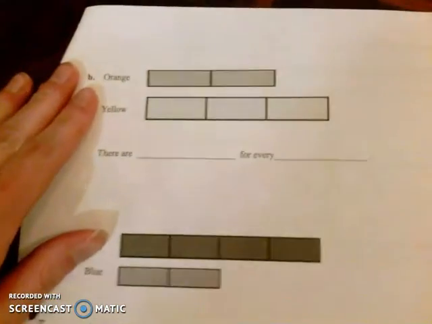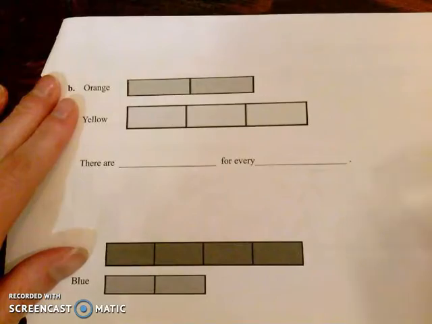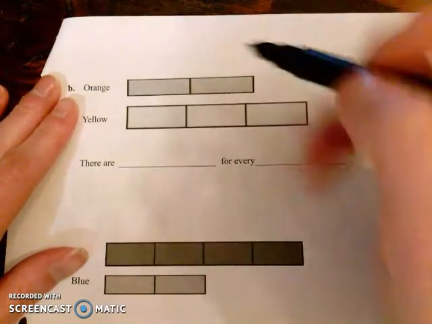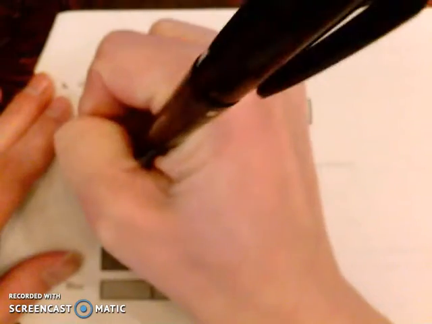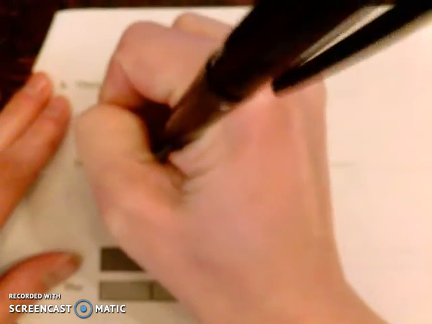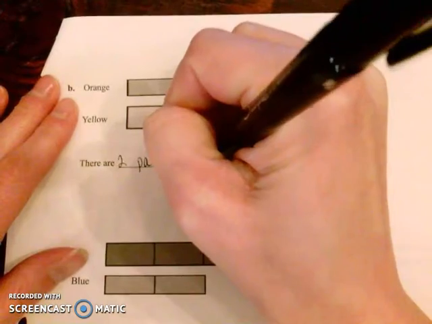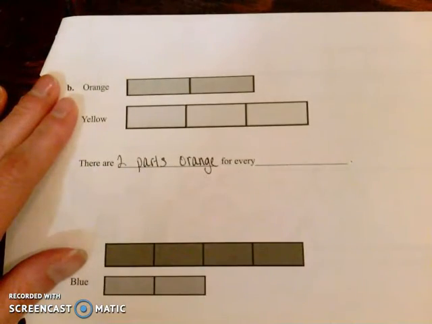All right, letter B, flip it over. This time we have 2 parts orange and 3 parts yellow. So there are 2 parts orange for every 3 parts yellow.